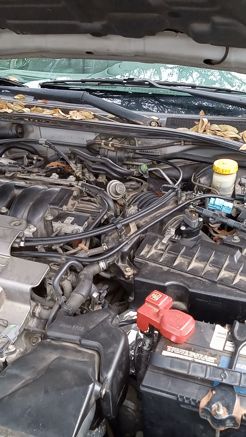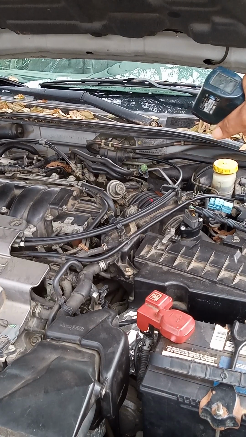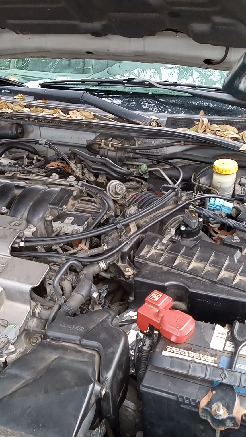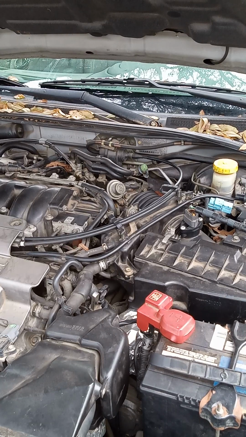Once you remove that filter box, then you got a lot of stuff out of the way, and then it's not that hard. It's a little bit of flex duct right there. You're gonna just take that off, and then you'll be able to access the IAC.